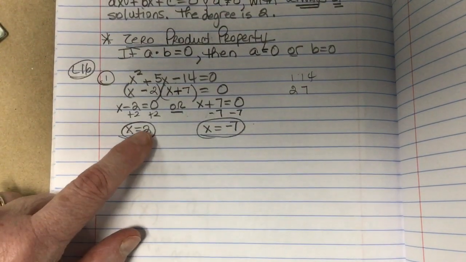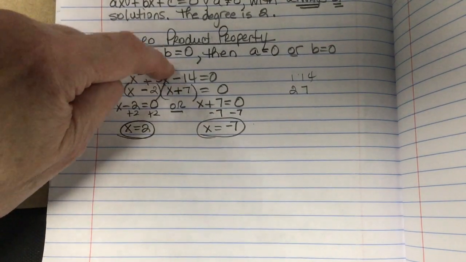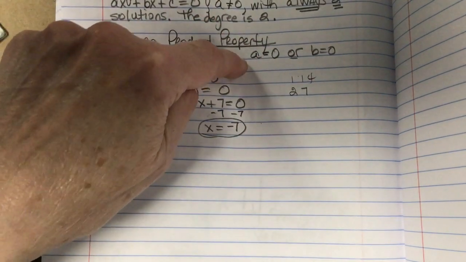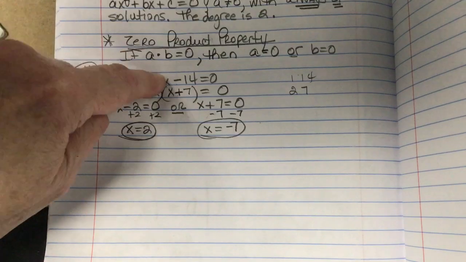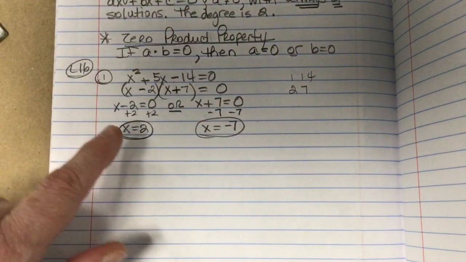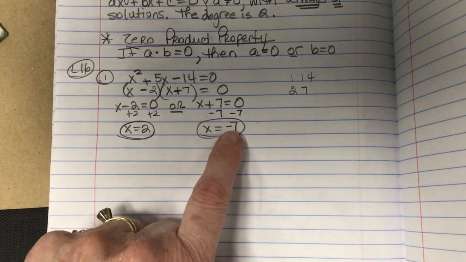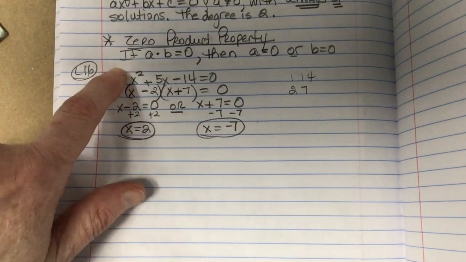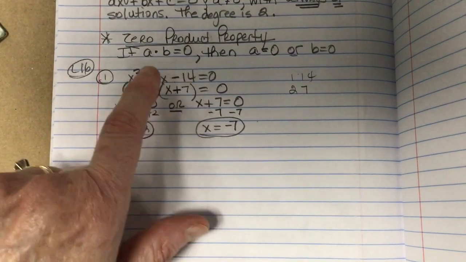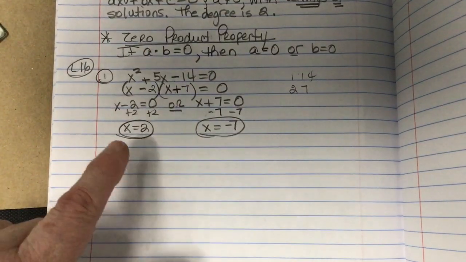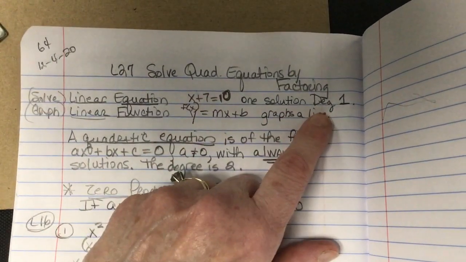Now, what does that mean? That means that if I put 2 up here, that 2 squared plus 10 minus 14 is 0. And it is, because 4 plus 10 is 14, minus 14 is 0. You put or because it can't be both of them at the same time. I can't put both of those up there. But if I put negative 7 there, I get positive 49 minus 35, which is 14, minus 14 is 0. So these have two numbers that work in them.